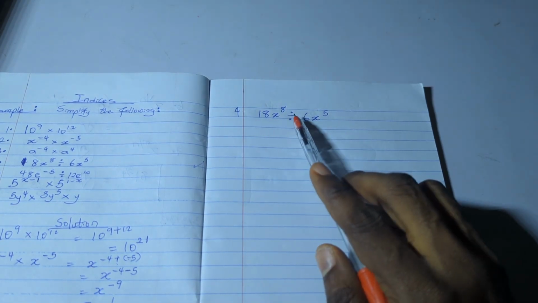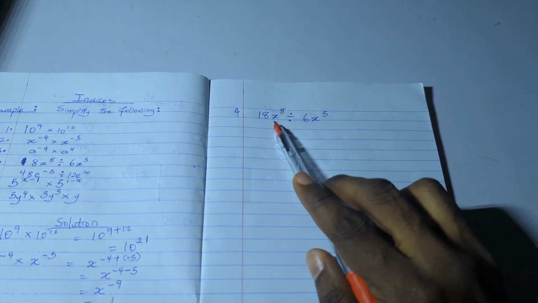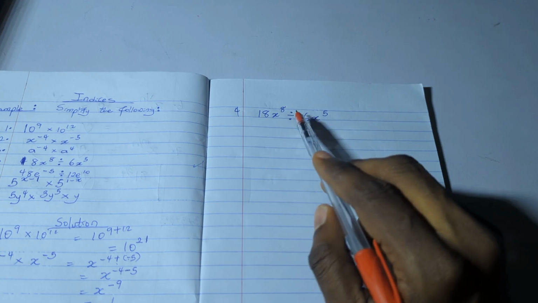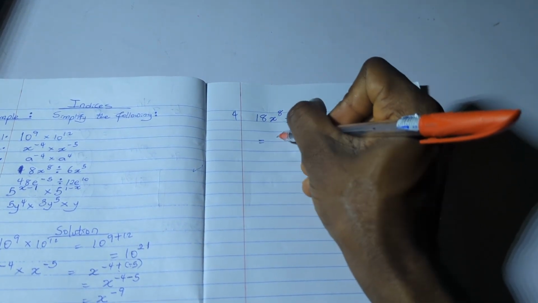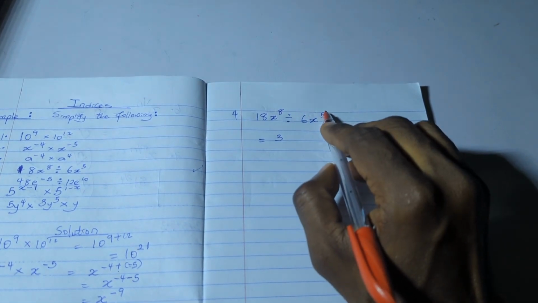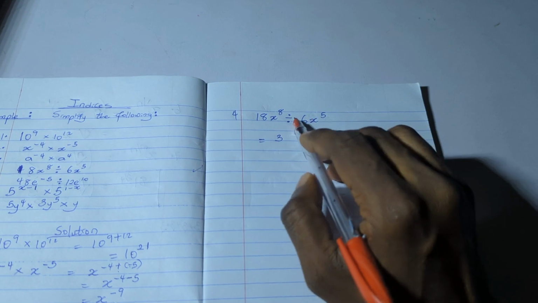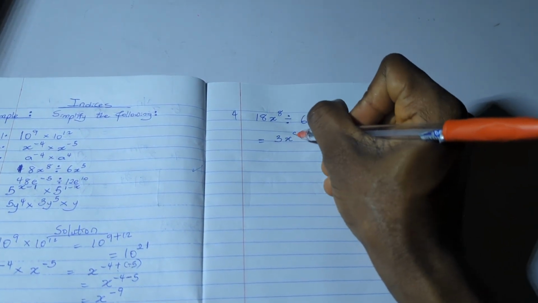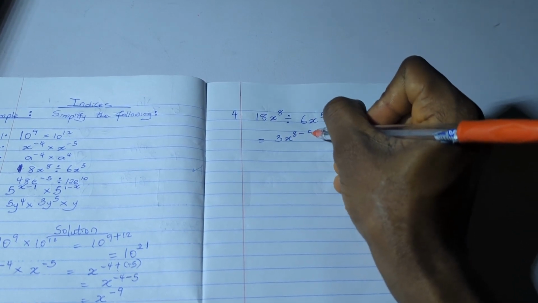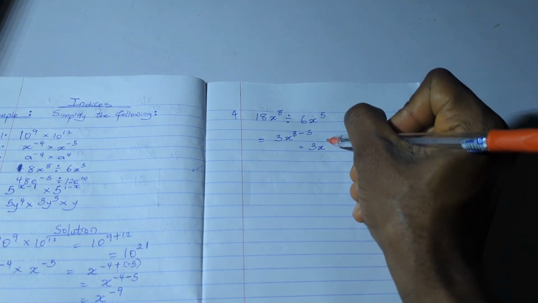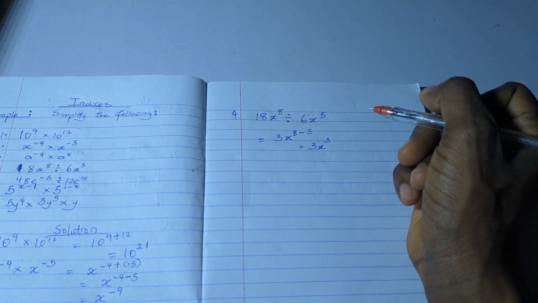We say 18 divided by 6 and x to the power of 8 divided by x to the power of 5. So 18 divided by 6 will give me 3. Now x to the power of 8 divided by x to the power of 5. That's the division rule. And since it is x and x, we just simply say x raised to the power of 8 minus 5. And that gives 3x raised to the power of 3 as the answer to that.